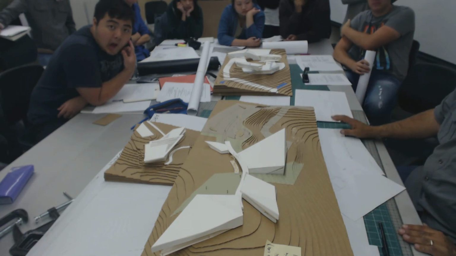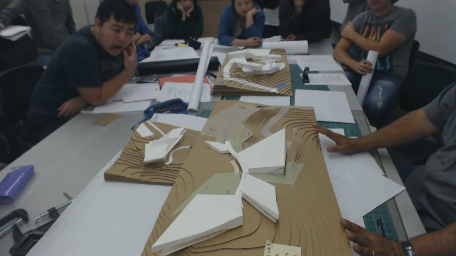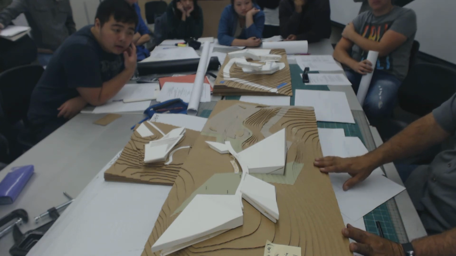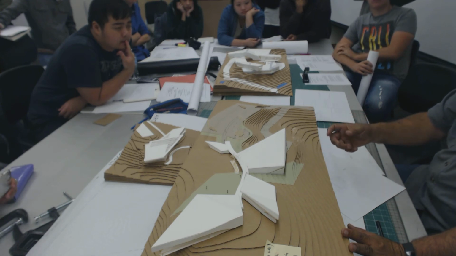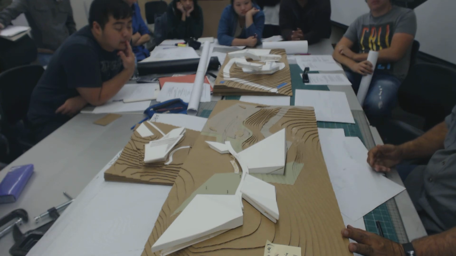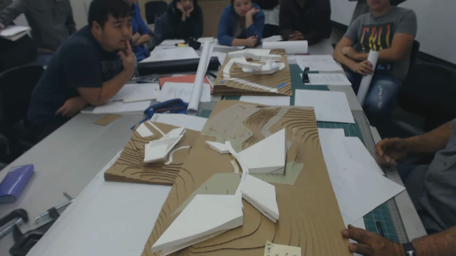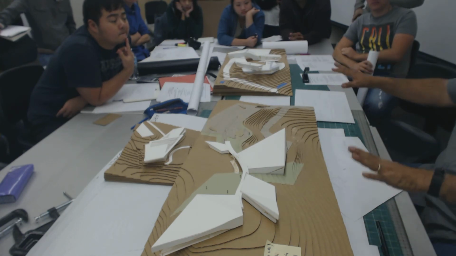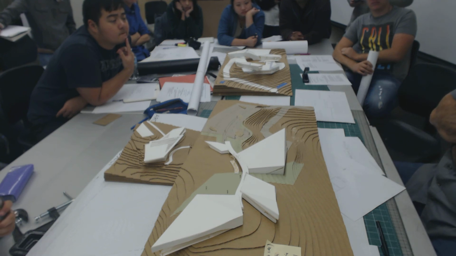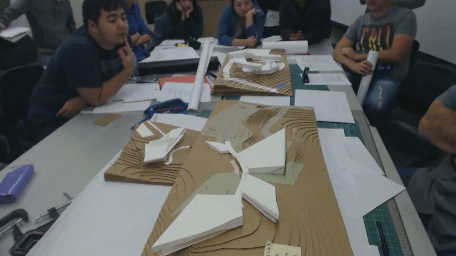All right. So at 1/16th of an inch to a foot, I believe that you guys can start to show elements of the architecture that you wouldn't be able to show at 1/64th or 1/32nd. Okay? So are there any questions about these models? No? Okay. Go ahead and stop that video.